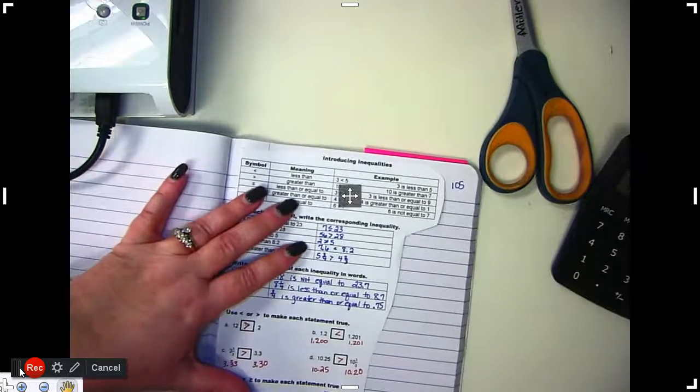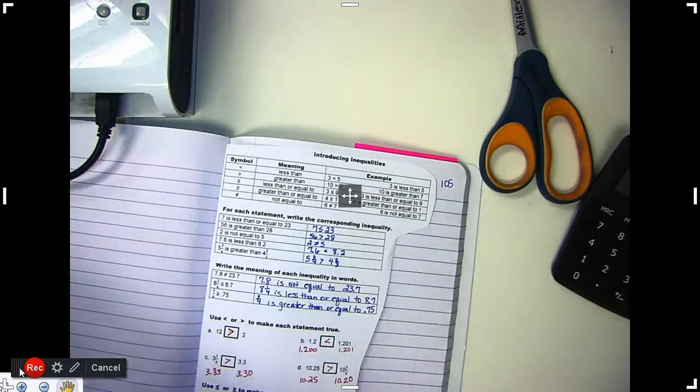So if you cut it down enough, it should fit on your page.